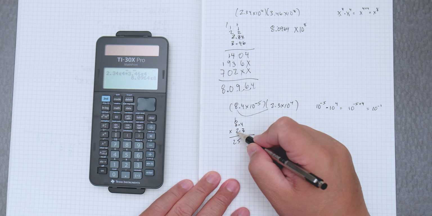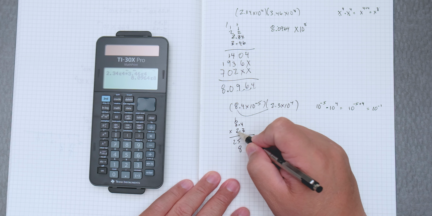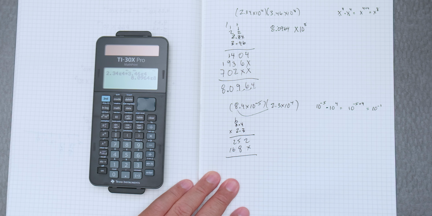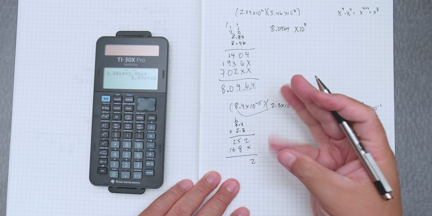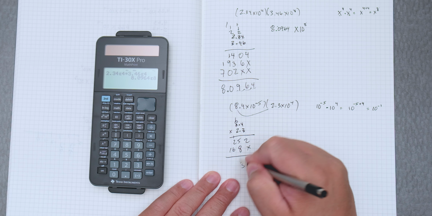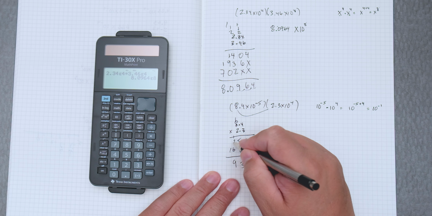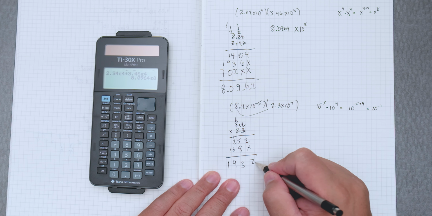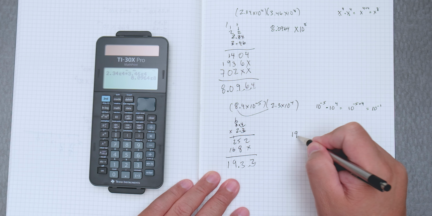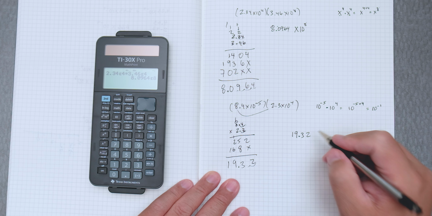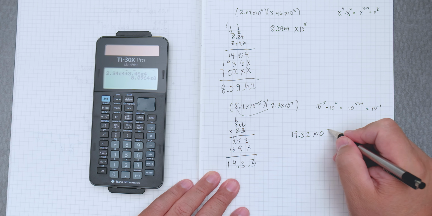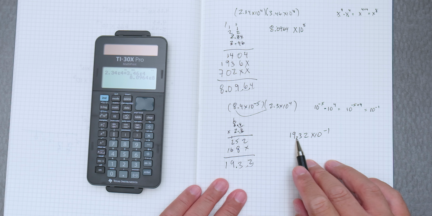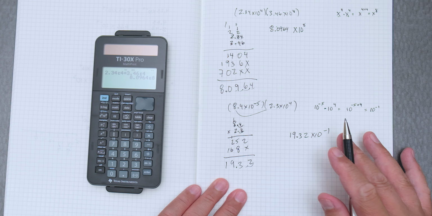Put an X. 2 times 4 is 8. 2 times 8 is 16. All right. This is 2, 8, 9, 10, 11, 12, 13. 6, 7, 8, 9. And this is 1. This is 1, 2 places. 1, 2. So this is 19.32 times 10 to the what? Negative 1. But we need to move this decimal over to rewrite it in the ones place.